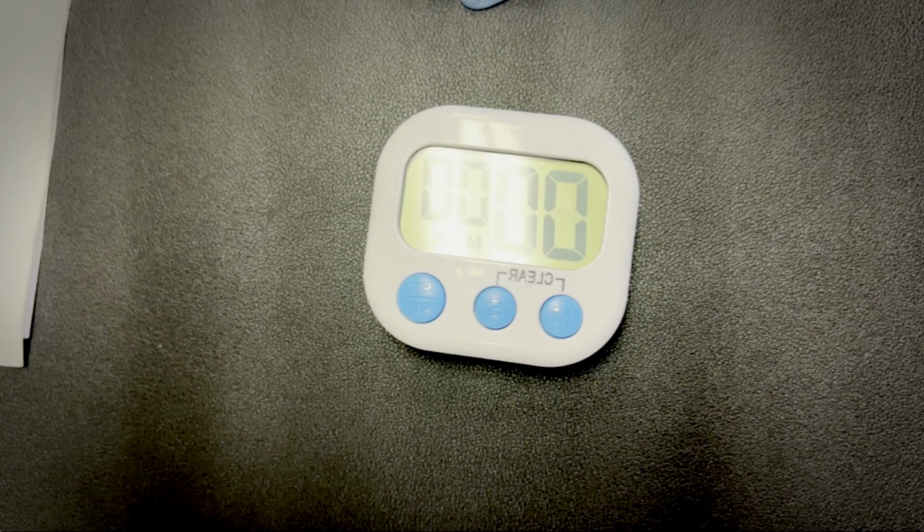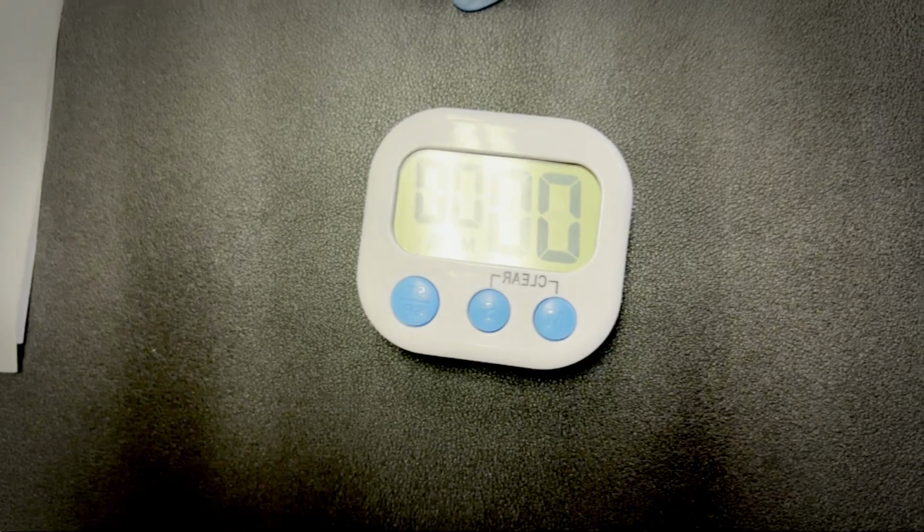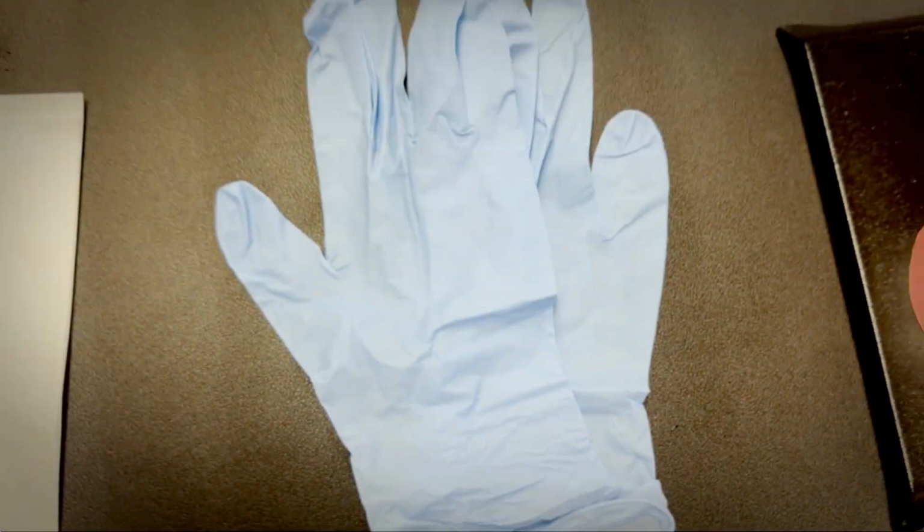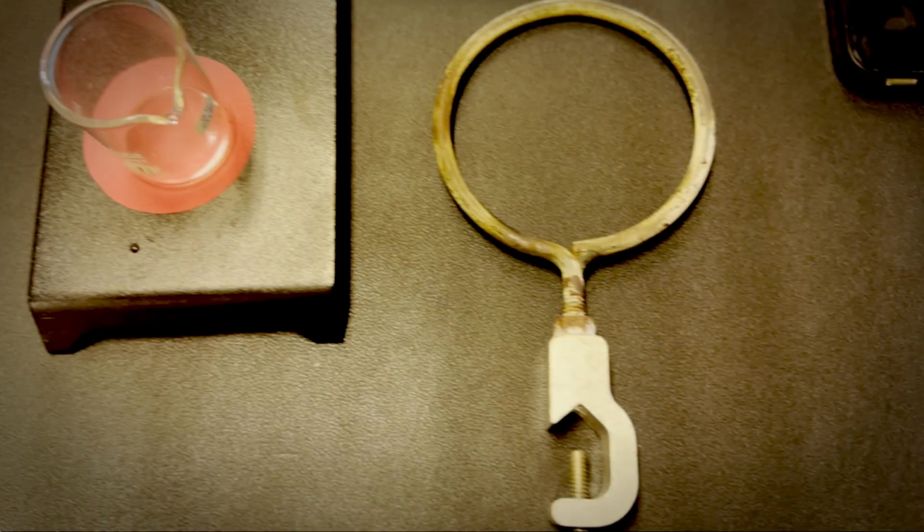This lab is going to require a few items. First, you're going to need some sort of a timer. Keep in mind that you're going to be using your phone separately as well. After you've got a timer or another phone, you also need things like your gloves and goggles. As usual, you're going to need a beaker, and you're going to need a red paper right under your beaker. You should have it in your kit.